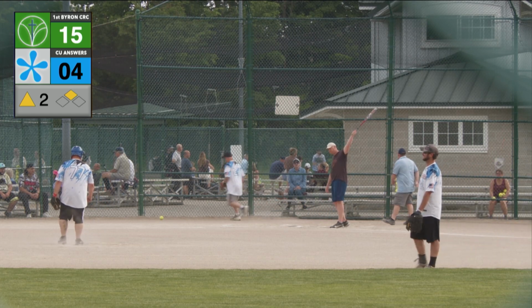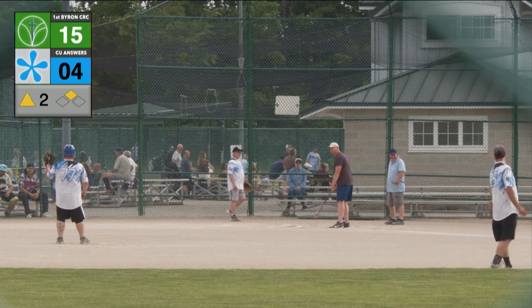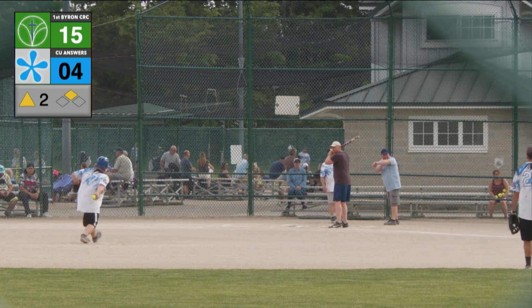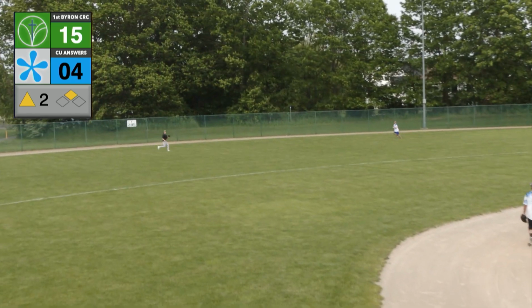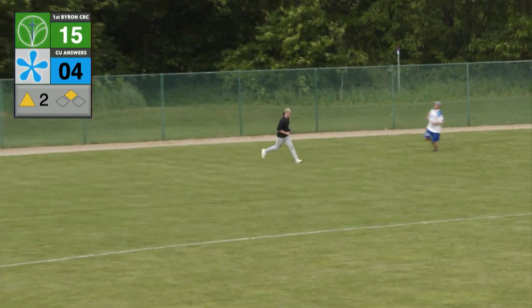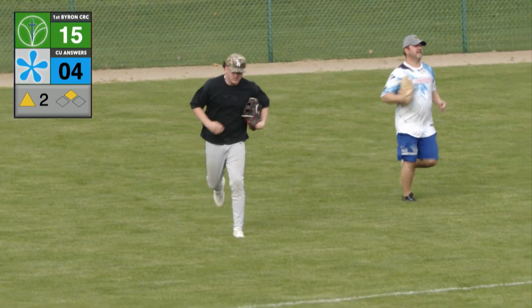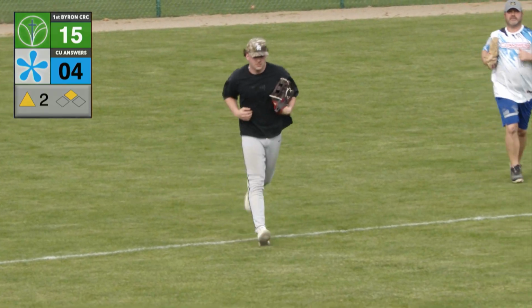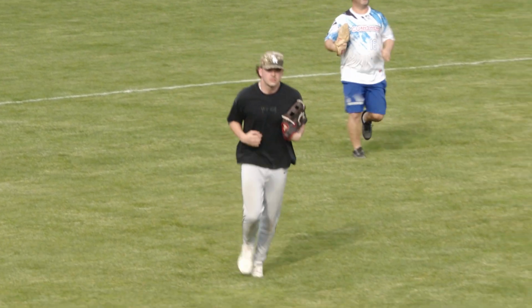One pitch bounces off the outside part of the mat. 1 ball, 2 strikes. This one swung on, hit well into center field. Center fielder, though, is under it, and he'll make the catch for the final out of the top of the second. But not before First Byron CRC gets their lead right back. They lead 15-4 as we head into the bottom half of the second.